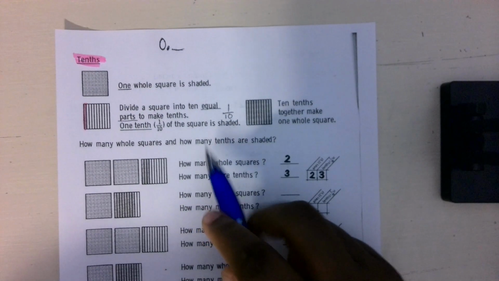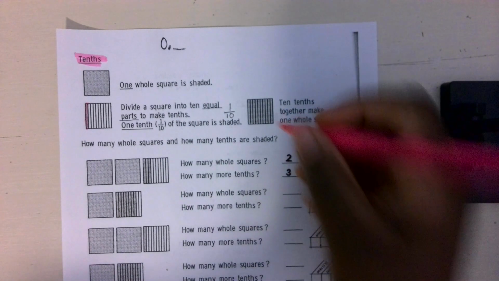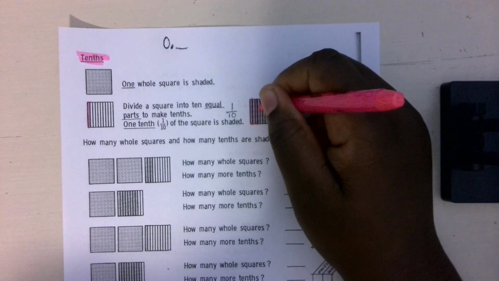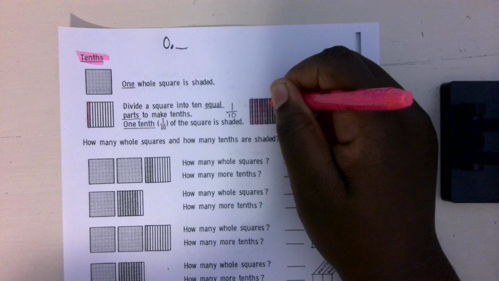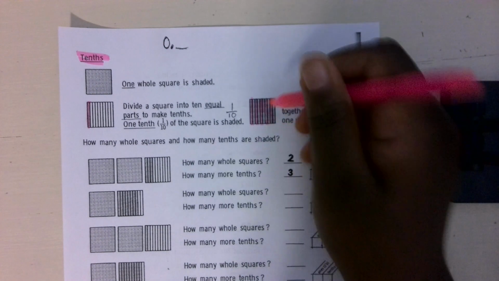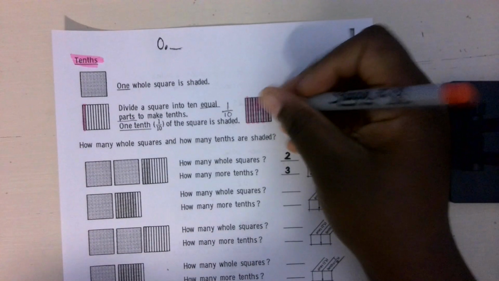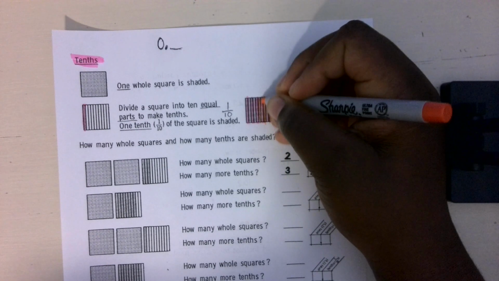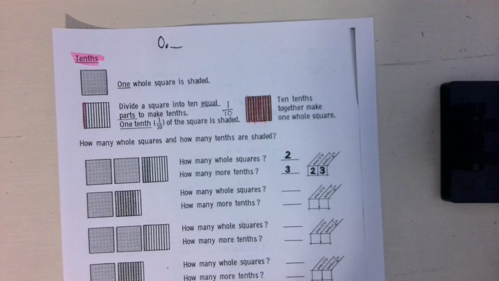Once I know what kind of fraction, I know that these are tenths. It takes 10 tenths to make one whole. And here I see 1/10, 2/10, 3/10, 4/10, 5/10, and then filling in the others, 6/10, 7/10, 8/10, 9/10, 10/10. So 10/10 make one whole.